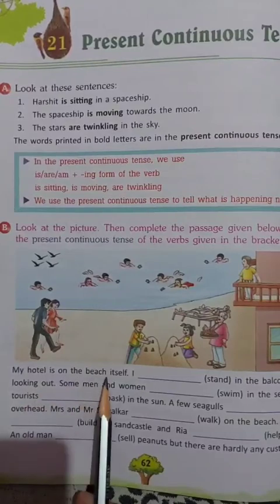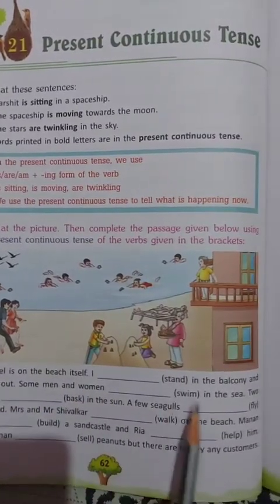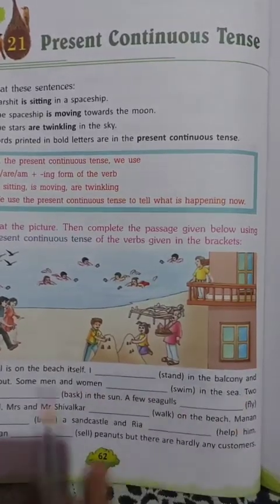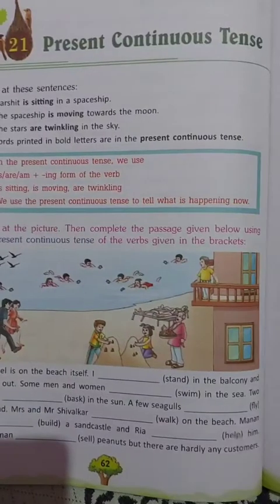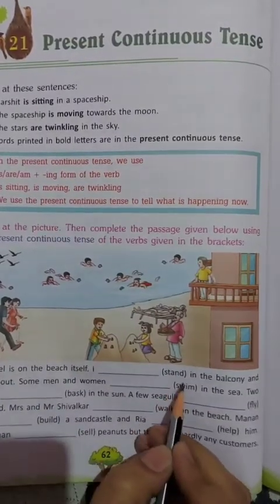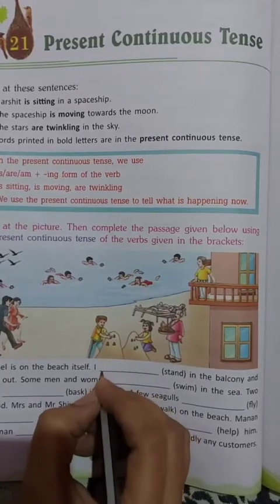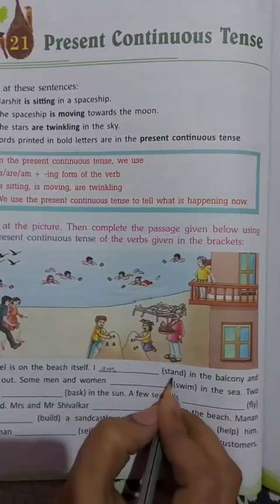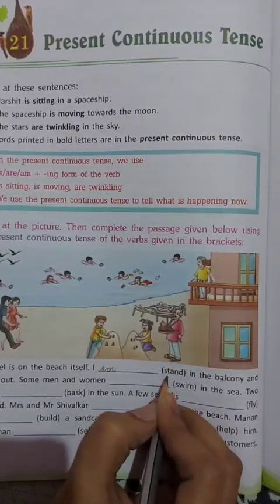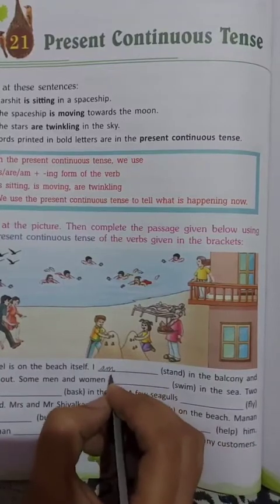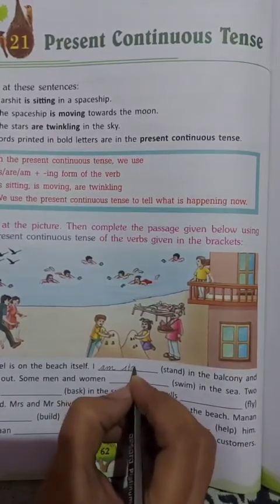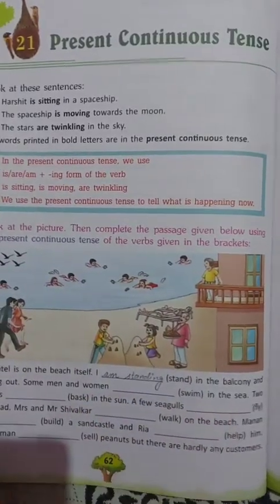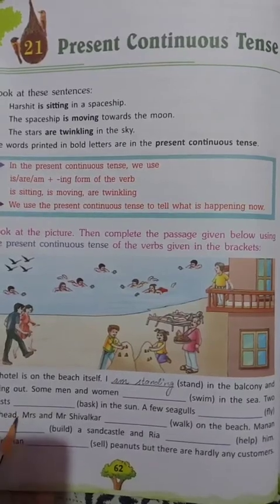My hotel is on the beach itself. I dash in the balcony and looking out. Now the verb given to us is stand. Now we know that with I we use am. So we will write am, and then along with that we use ing with the verb. So we will write I am standing. I am standing in the balcony and looking out.